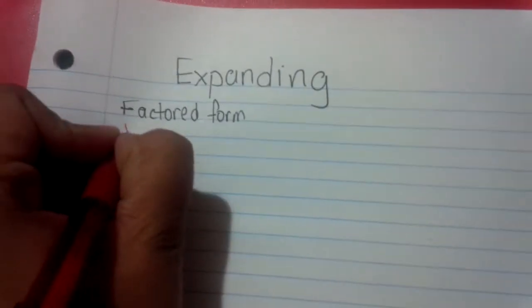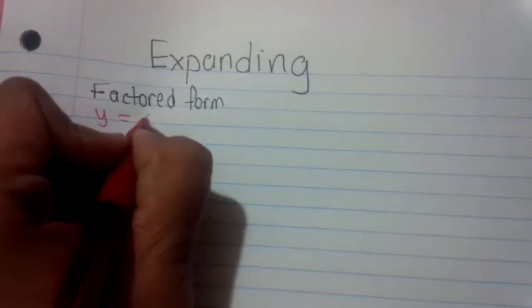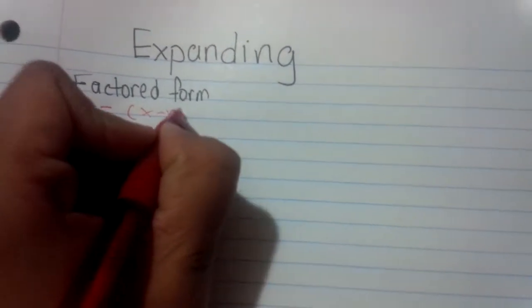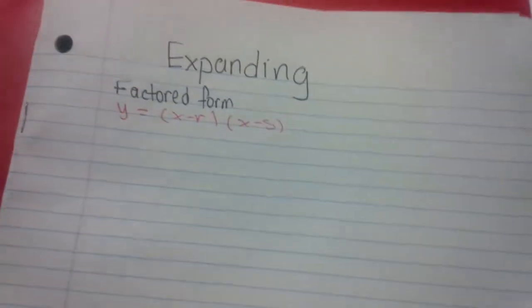So basically when you're expanding, you're going from factored form, which is y equals x minus r and x minus s, to standard form.